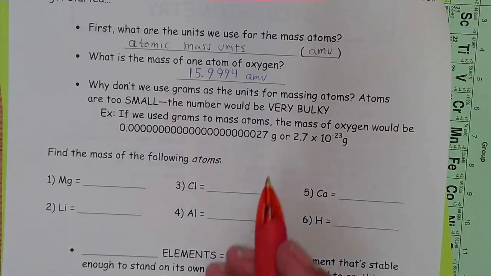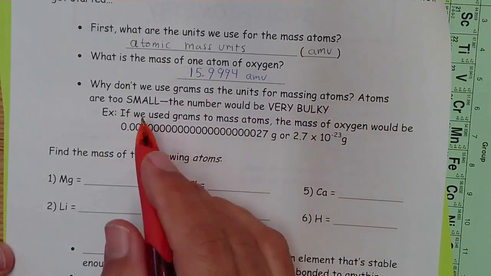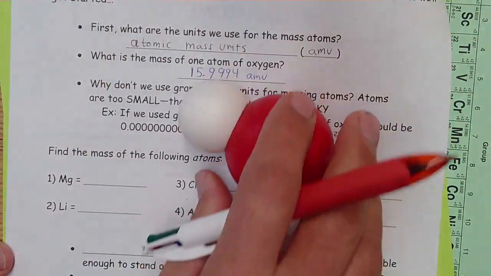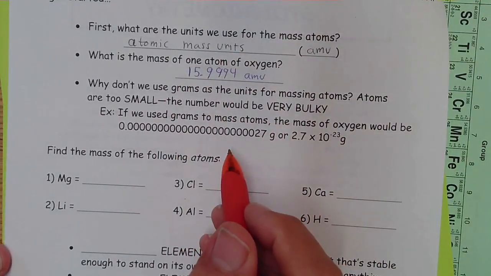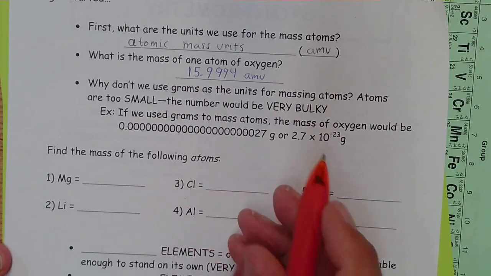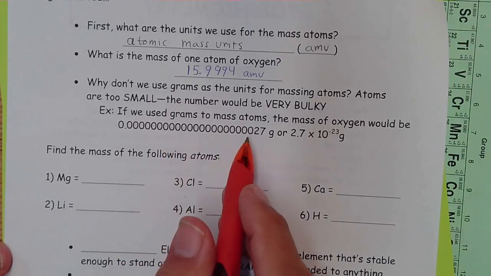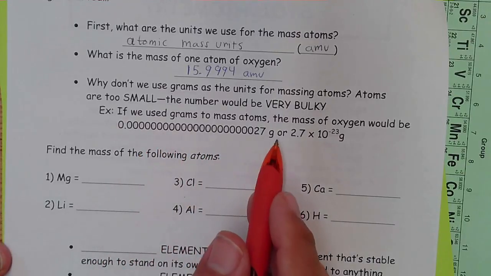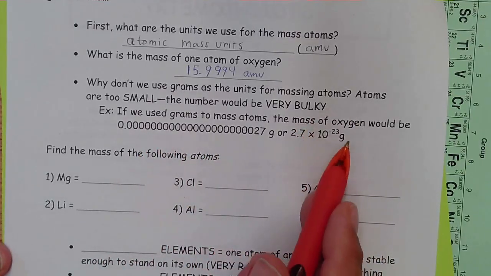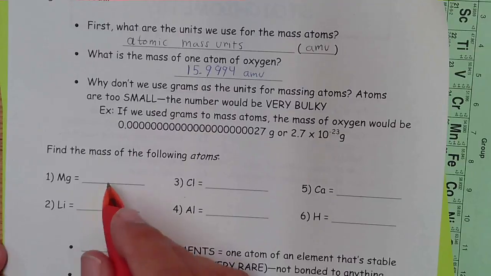Okay, I would like you to also understand we use grams as units for massing atoms. Aren't atoms too small? Yeah, if they were this big, we would use grams. And this is just, of course, a model. And so we're going to use a new unit called AMU. And this is how many grams an AMU is. And of course, that would be too bulky a number to use, even with scientific notation. We want to stray away from that. So we just reset it to AMUs, and we can look at the atomic mass of all of these units.